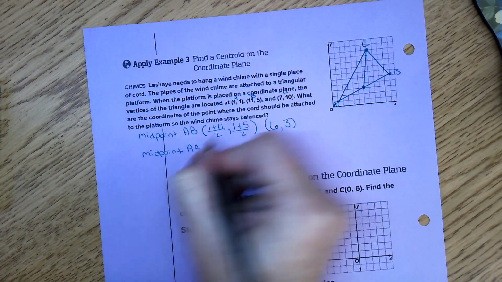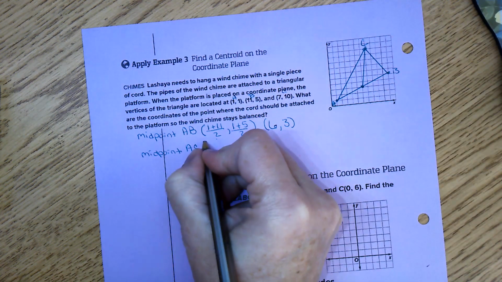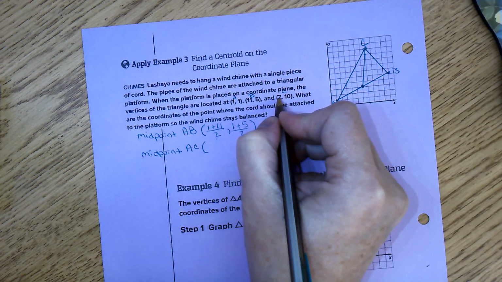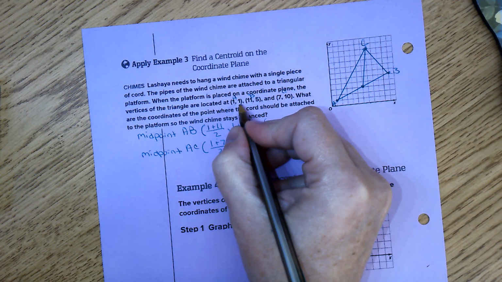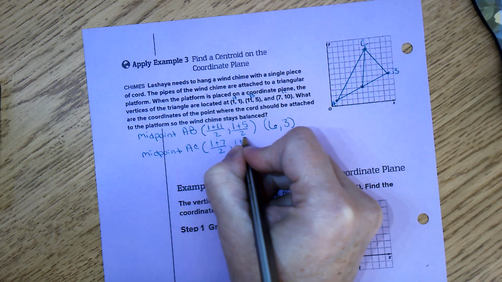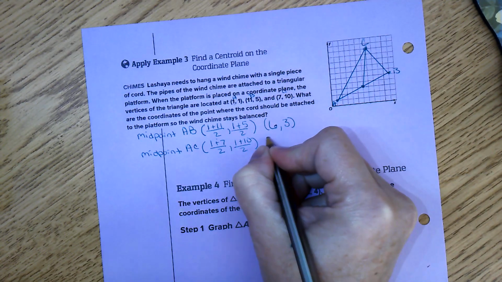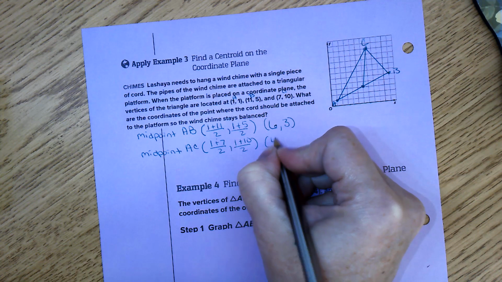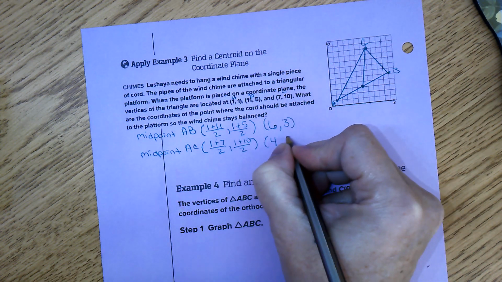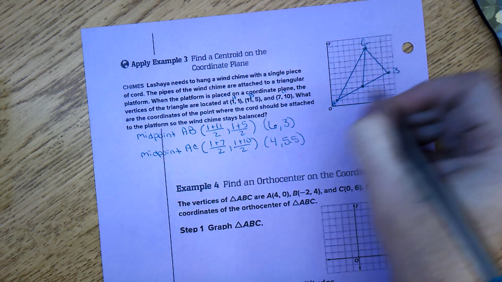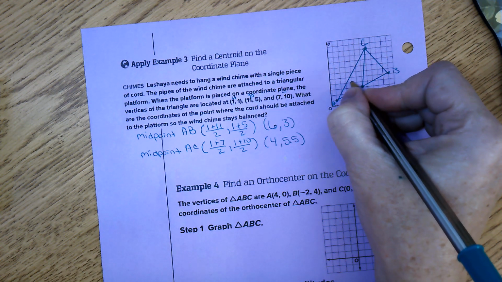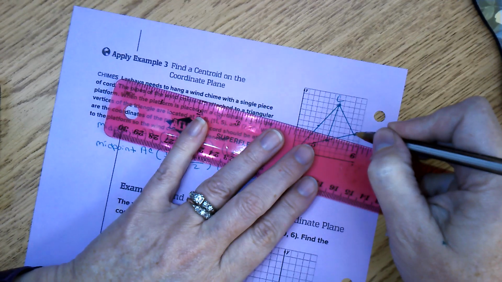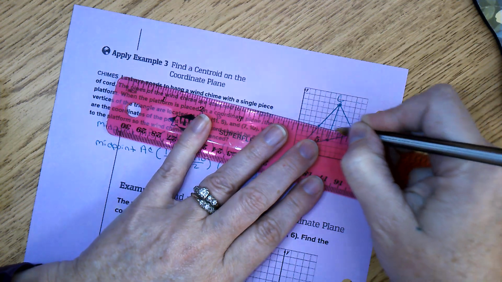of AC. Alright. So again, your x's added together, 1 plus 7 divided by 2. And then the y's, 1 plus 10 divided by 2. 8 divided by 2 is 4. 11 divided by 2 is 5.5. Alright. 4, 5.5. Vertices to midpoint.